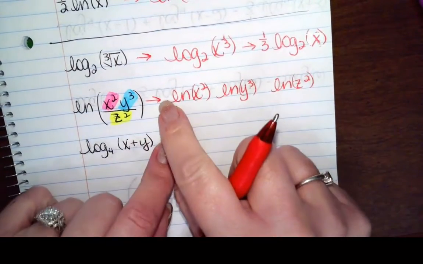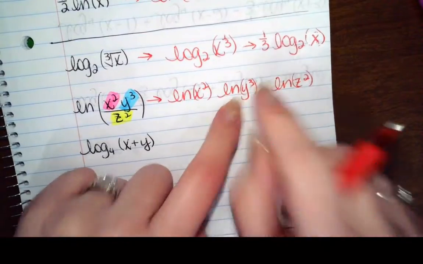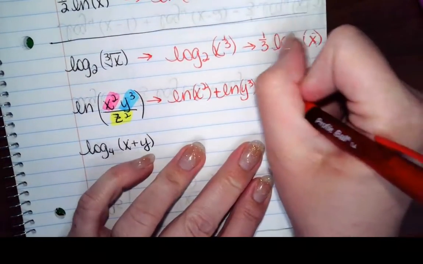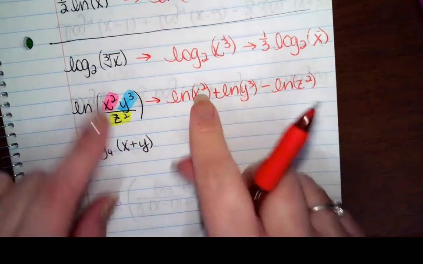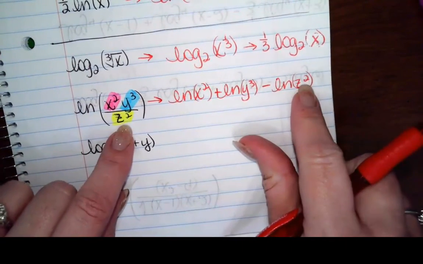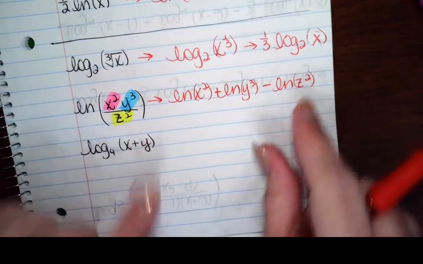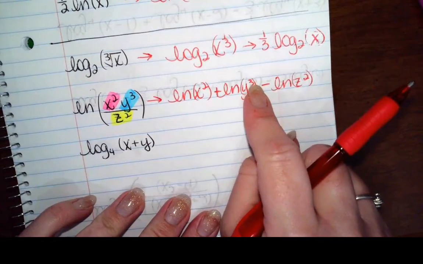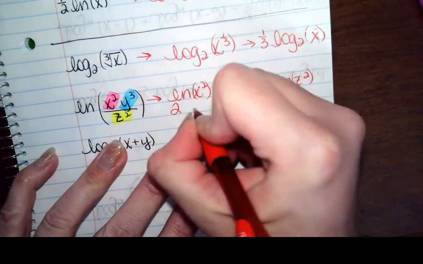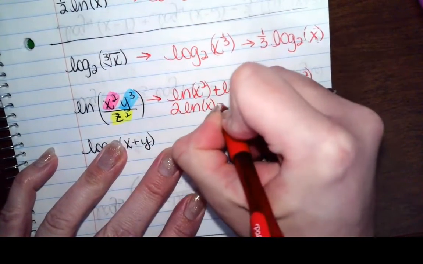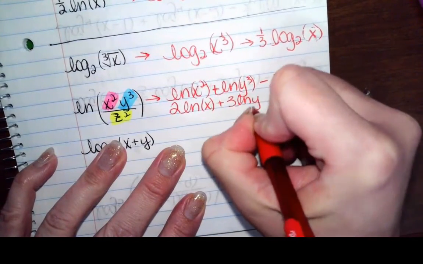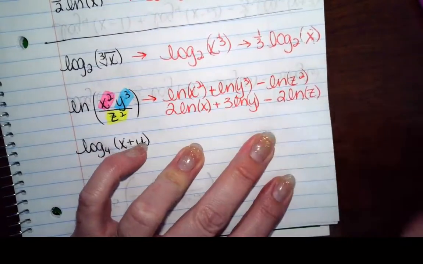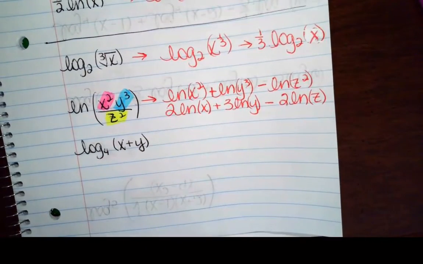So this is in the numerator. He'll lead off positive. This is in the numerator. He will lead off positive. This is in the denominator. He will lead off negative. So numerator, numerator, drop it for a denominator. Now, since I am expanding, exponents are a no-no. So each one of those exponents is going to drop out front. So I will now have 2 times the natural log of x plus 3 times the natural log of y minus 2 times the natural log of z. And now I've expanded him.